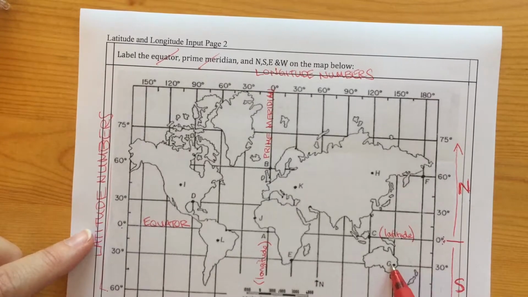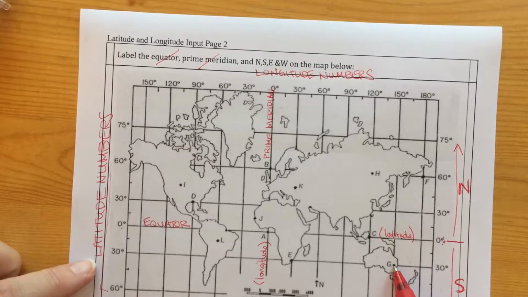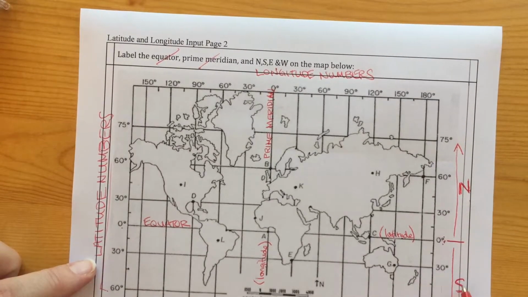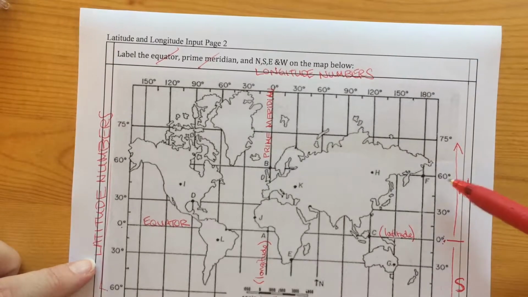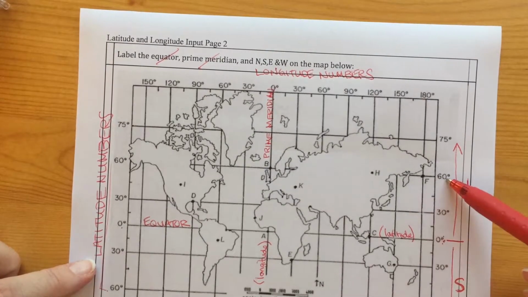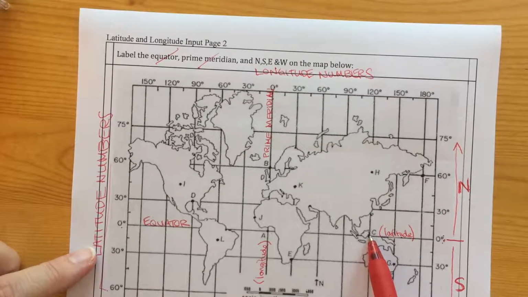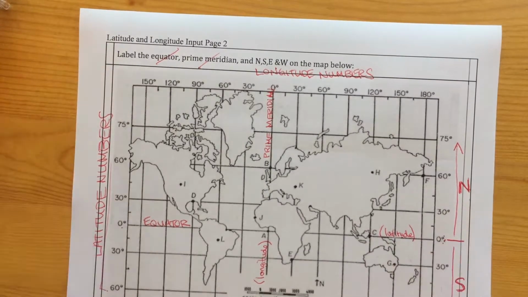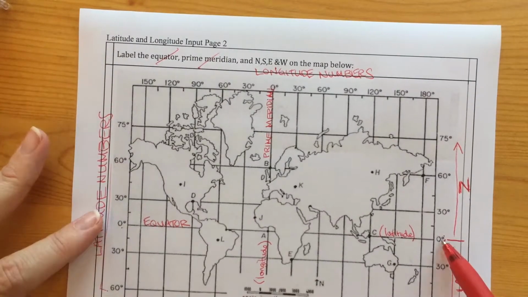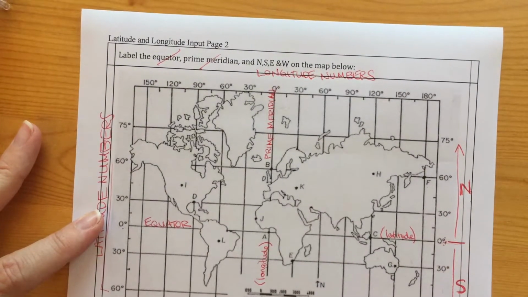So if I said what the latitude of point G was, I would say the latitude of point G is 30 degrees south. If I said the latitude of point F, I would say it's 60 degrees north. If I said the latitude of point C, I would say it's 0 degrees, period. There's no direction because it's directly in between north and south.